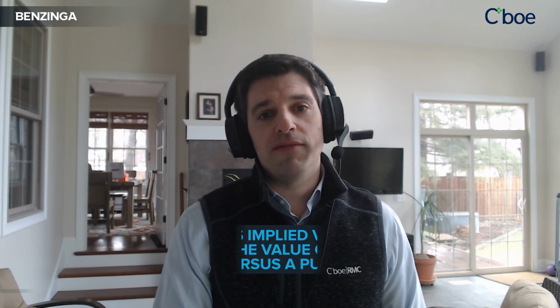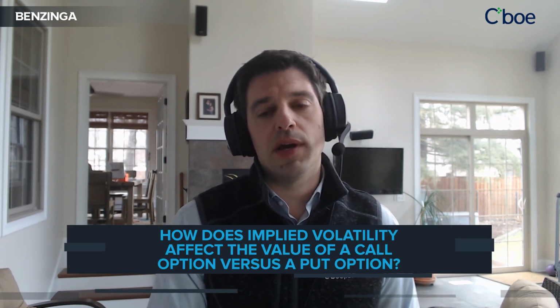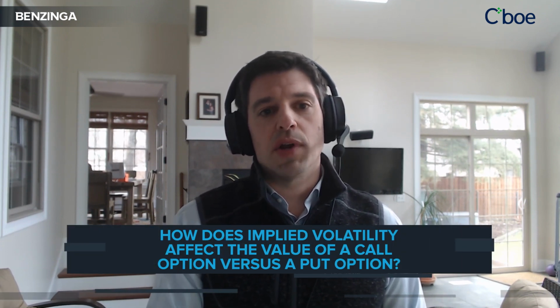Terrific. Okay, great start. Let's talk a little bit more about the implied volatility side of things. How does implied volatility affect the value of a call option versus a put option? What's the distinction there? Sure. As I mentioned, implied volatility is based on probability. So I think the best way to illustrate how implied vol impacts options pricing is to think about it in terms of a distribution of returns. So take a bell curve, for example.